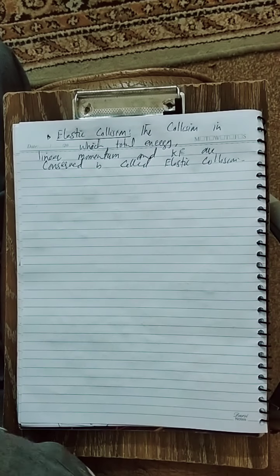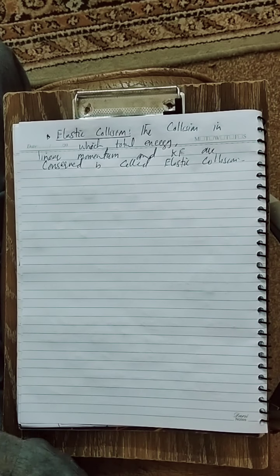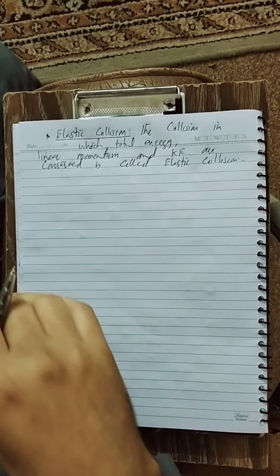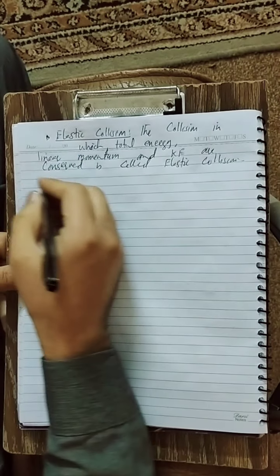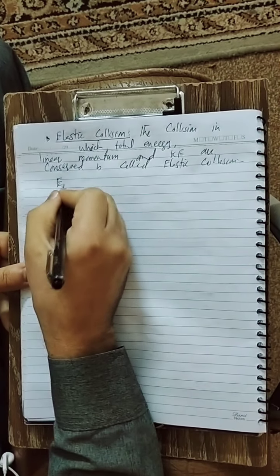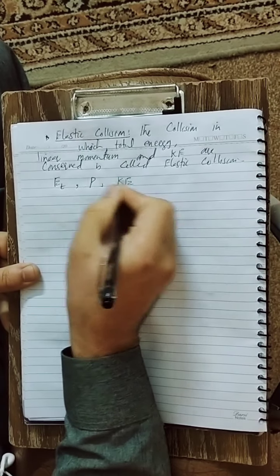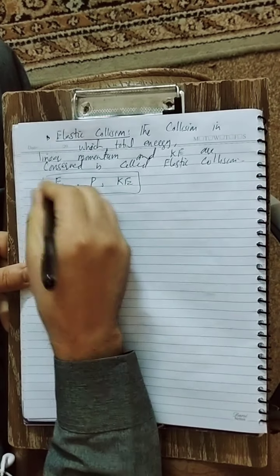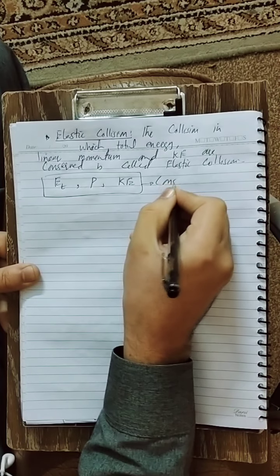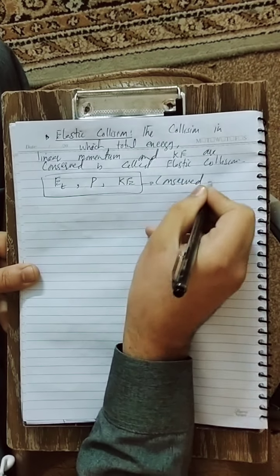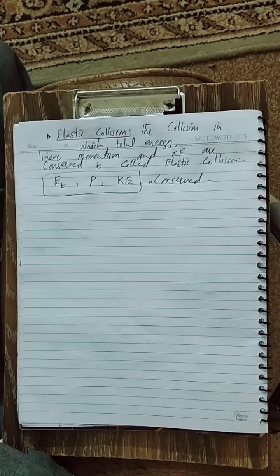When the total energy, linear momentum and kinetic energy are conserved, that is called the elastic collision. So look here, the total energy, the linear momentum and kinetic energy, all these three are conserved. Conserved means constant. So this type of collision is called the elastic collision.